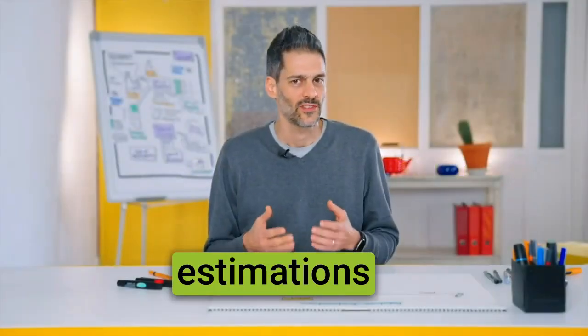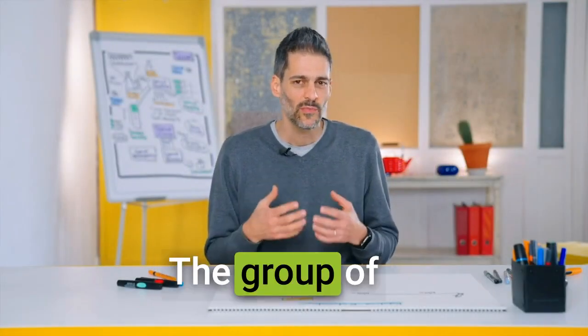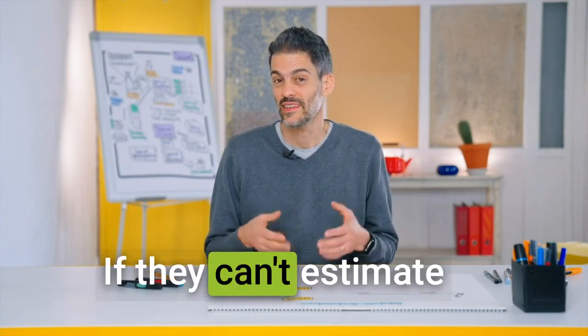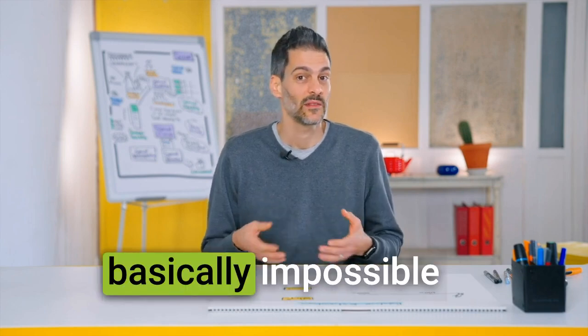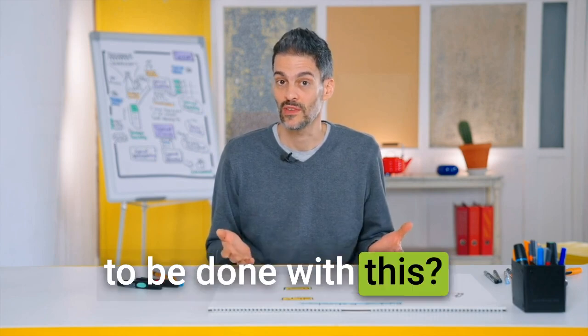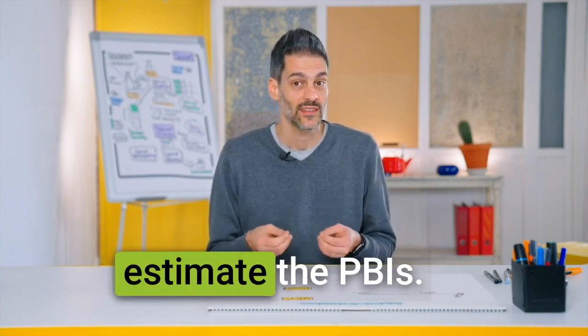So let's talk about estimations for a little bit. The group of developers, they have to be able to estimate the PBIs in the product backlog. If they can't estimate those PBIs, it's basically impossible for the product owner to answer the question of the stakeholders, when are you going to be done with this? So the developers have to be able to estimate the PBIs.